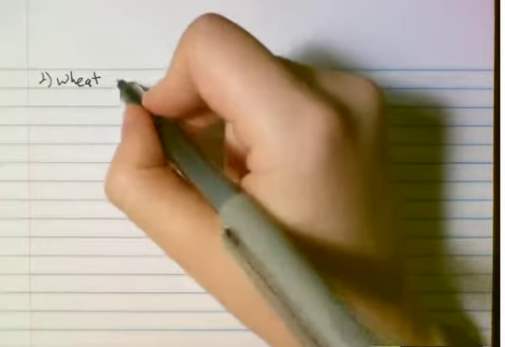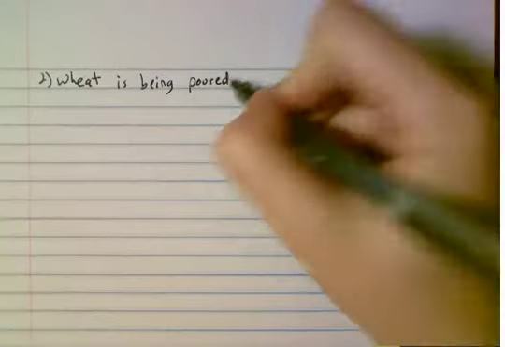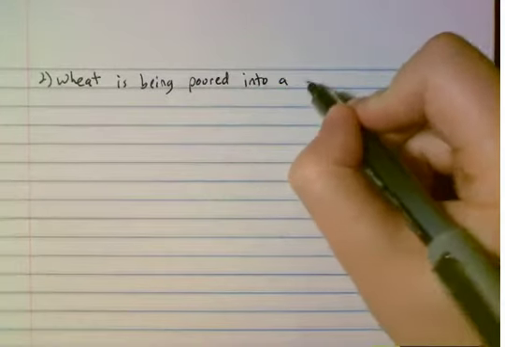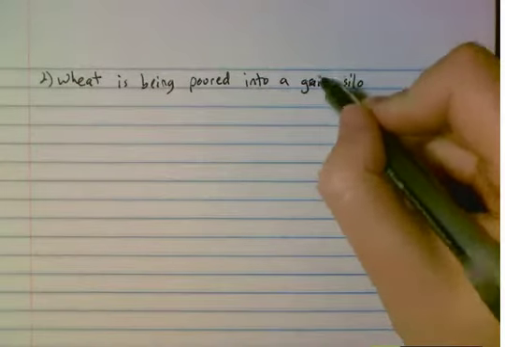Wheat is being poured into a grain silo. And a grain silo is basically just like this big building with no windows that you basically just dump wheat in, or any other sort of grain before it's processed.